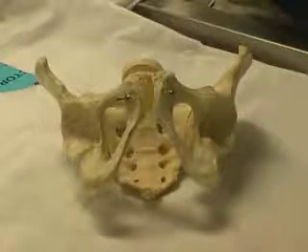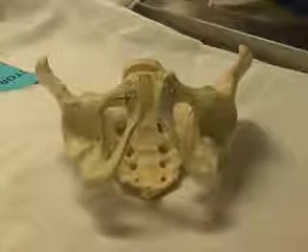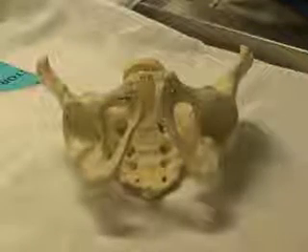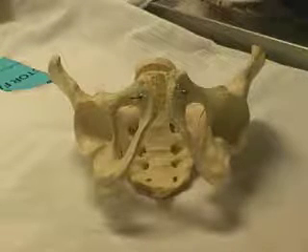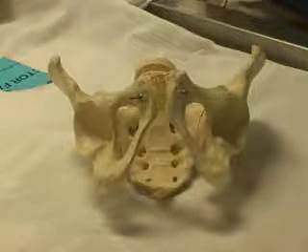This is a good opportunity for you to gain a three-dimensional understanding of the pelvis and the perineum, and this opportunity may not come for you again after this class. So first, let's talk about the skeleton of the pelvis.